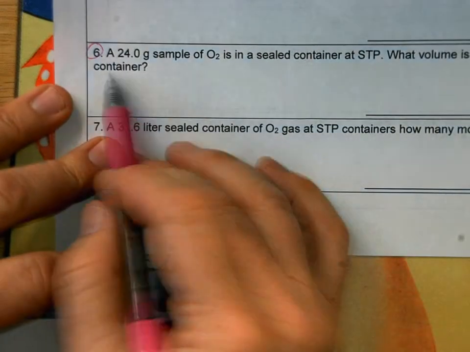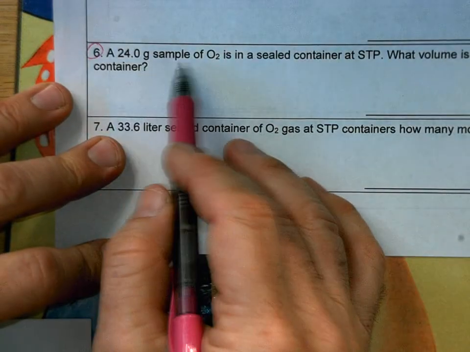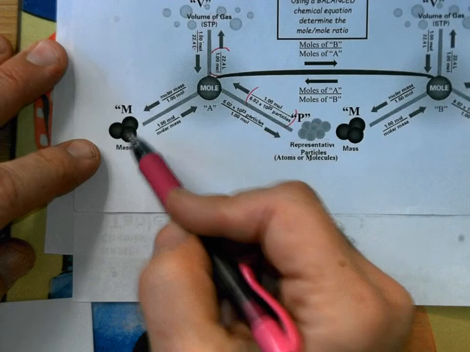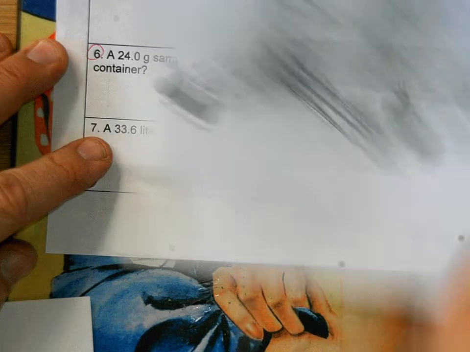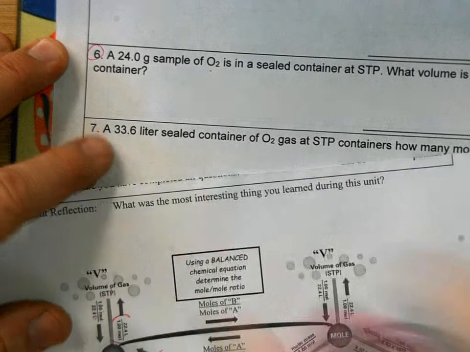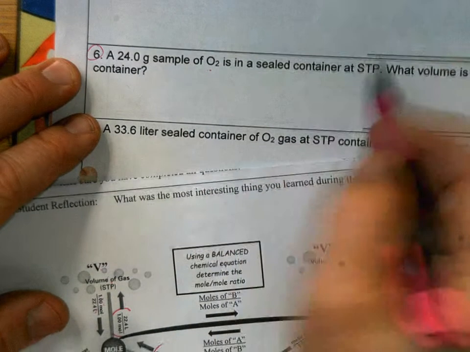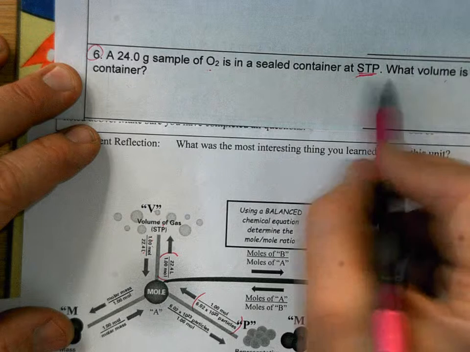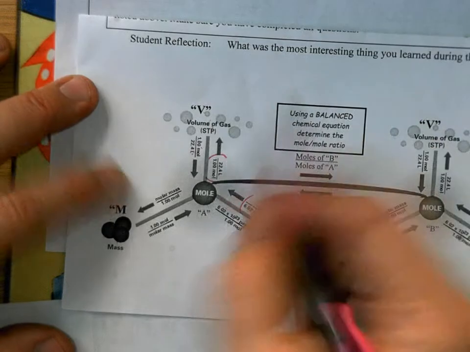For the last one on here, we've got a 24-gram sample of O2. Okay, so now we're starting here. We've got 24 grams of O2. And, okay, it's in a sealed container at STP. What is the volume of the container? So we just need to figure out the volume of the container.